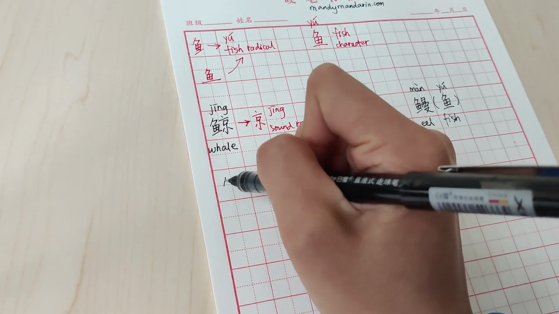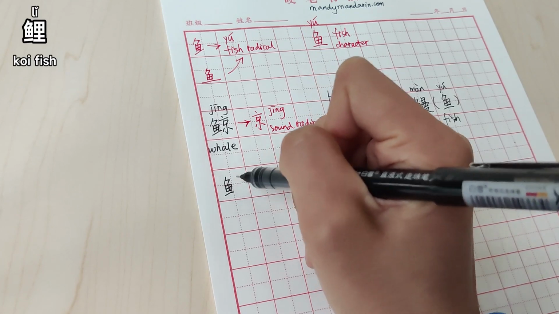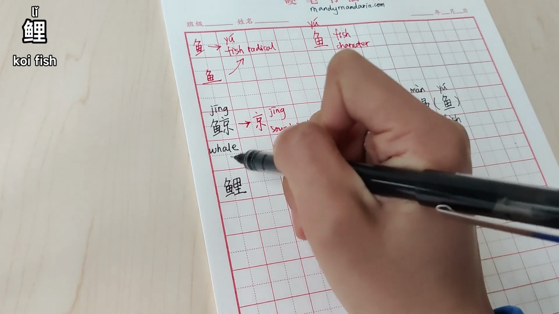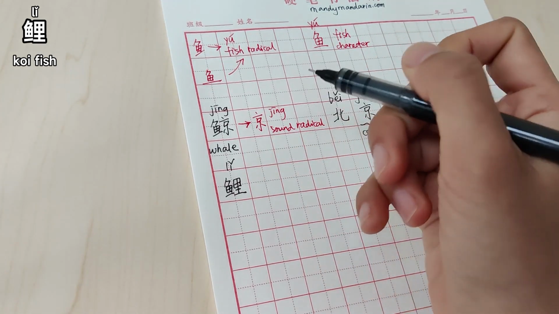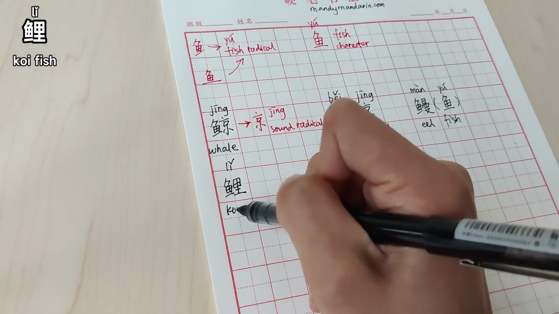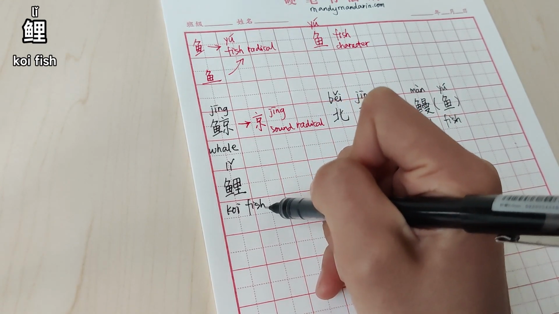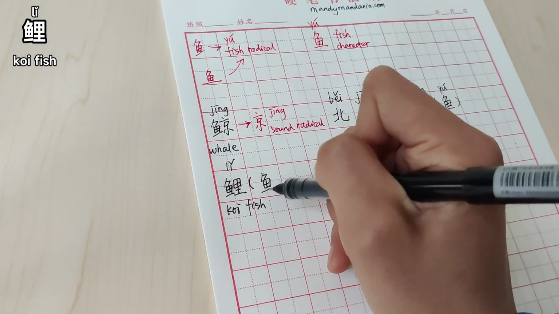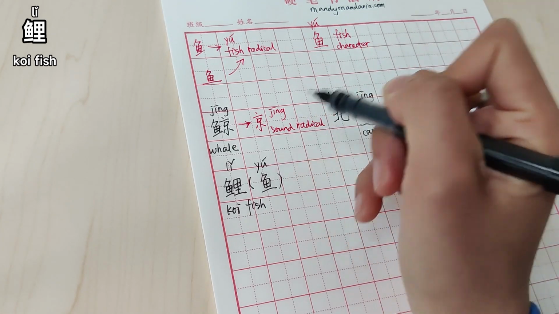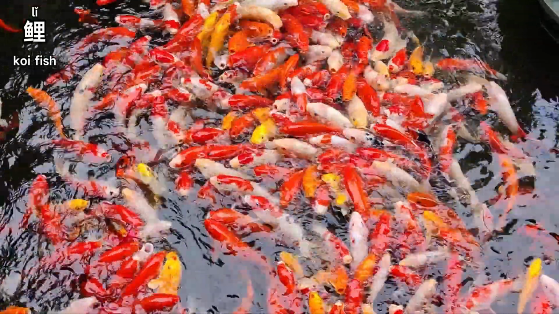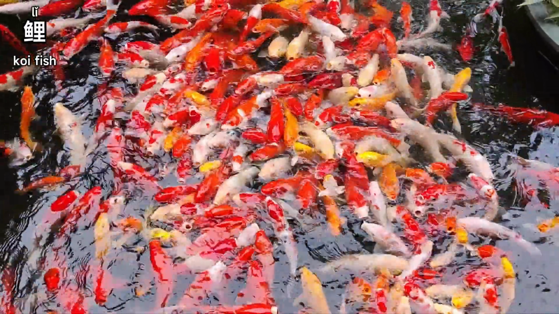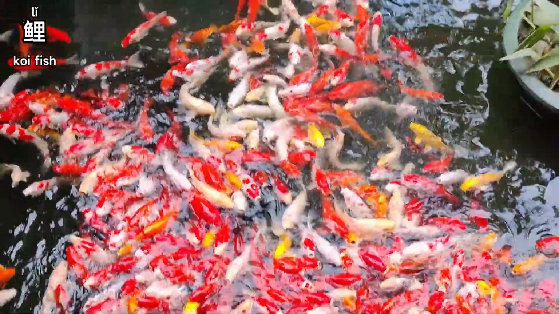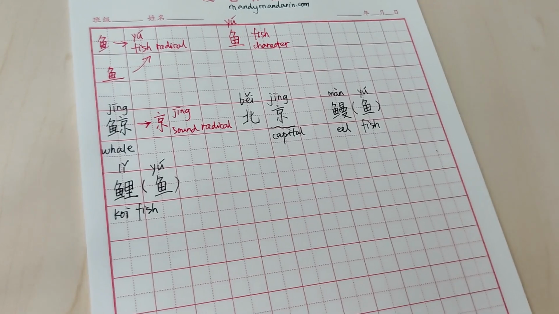Let's get to the next fish. Li. Li is the koi fish. Normally, we say 鲤鱼, the koi fish. In Chinese culture, the koi fish symbolizes luck and fortune. So it's not surprising to see a bunch of koi fish in the pool in a park.